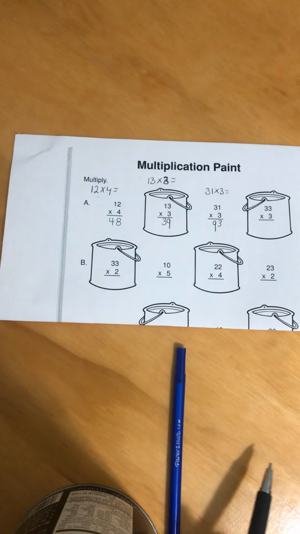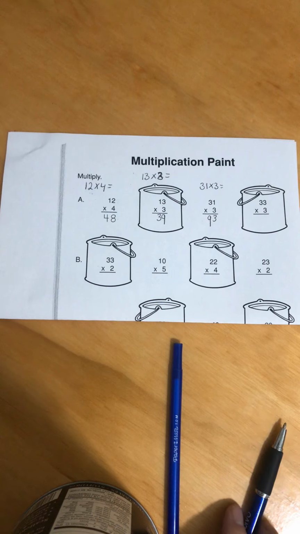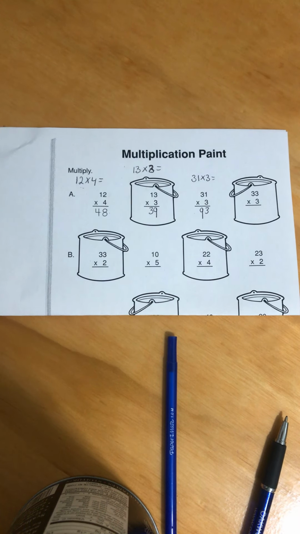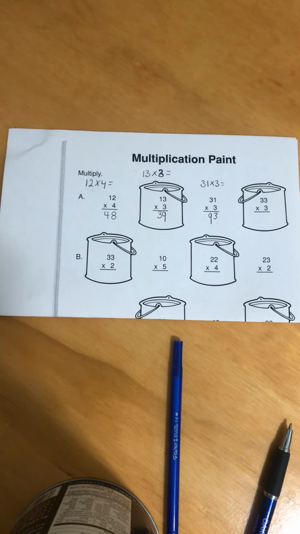Okay, and next week we're going to learn the next step, okay, because you're going to learn how to carry when you have bigger numbers. Okay, but this is it for now, and next week will be the next lesson.